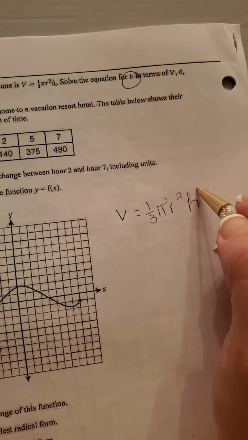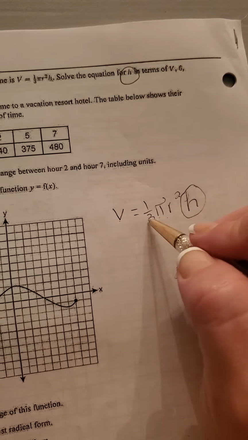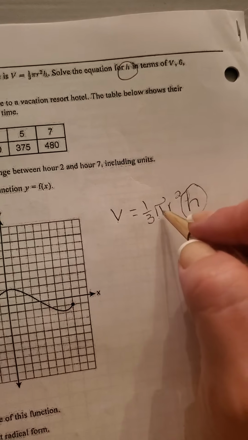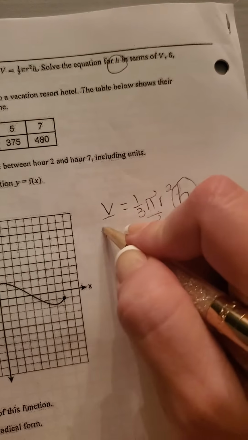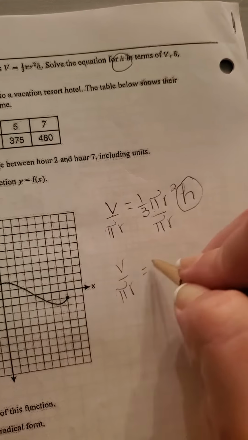Okay, if I'm solving for H, that means I have to move these things. I'm not going to touch the fraction yet because it's scary. But I'm going to move over r squared and pi, and I'm going to do that by dividing because they're being multiplied on that side. So I have v over pi r squared equal to 1/3 h.